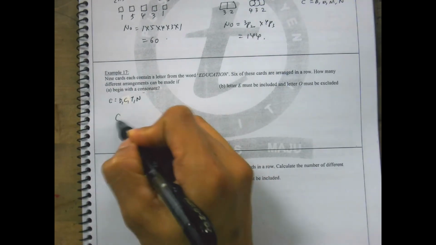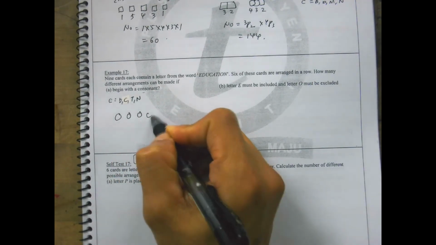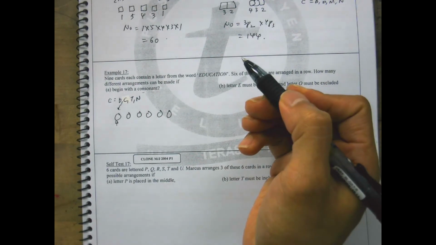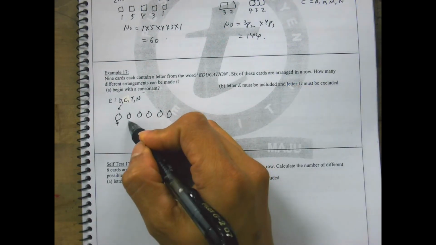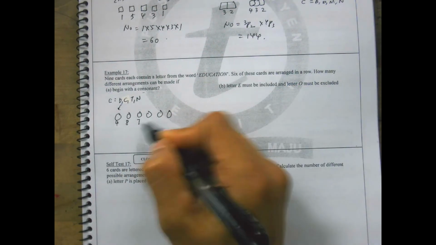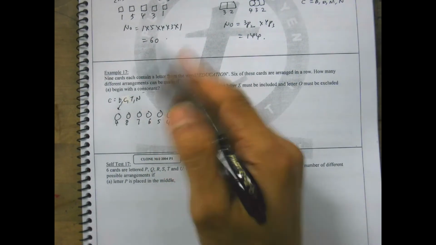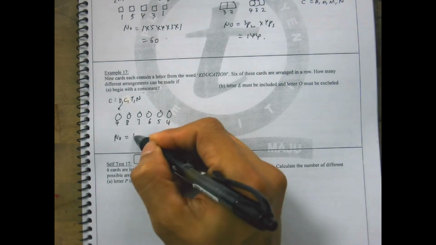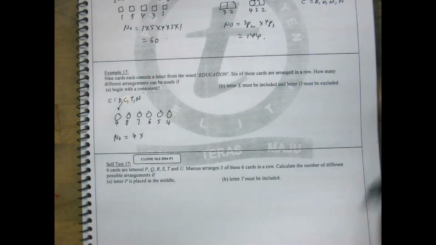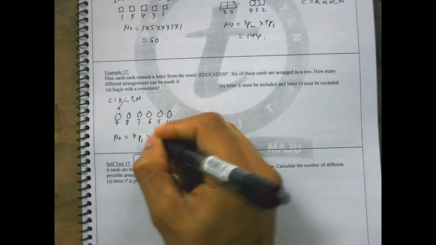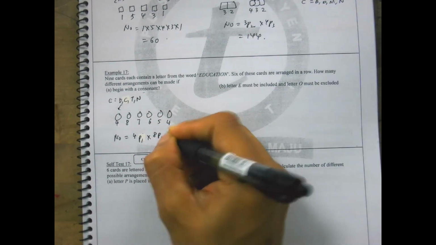So I need to arrange how many? 4, 5, 6. It must begin with a consonant, 4, right? The rest will be what? 8, 7, 6, 5, 4. Because you have 9 cards. So number of ways will be 4 by... If you're lazy, just write 4 arrange 1, 8 arrange 5.